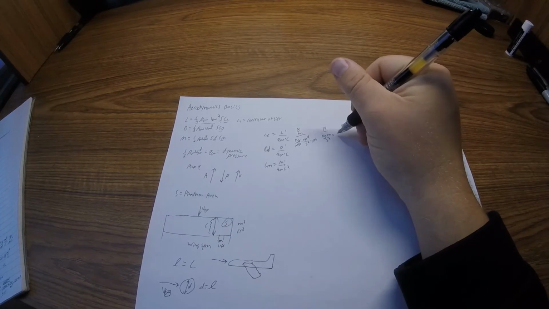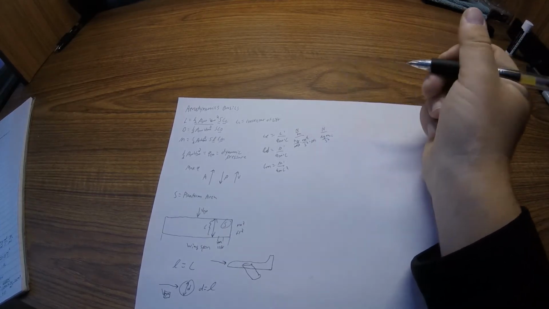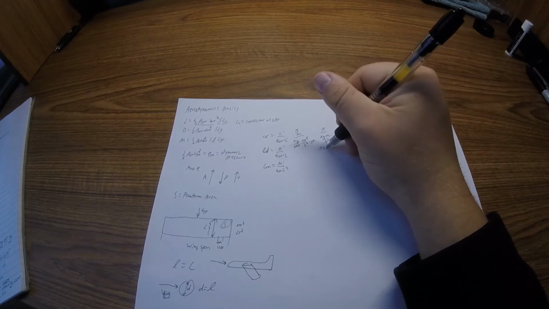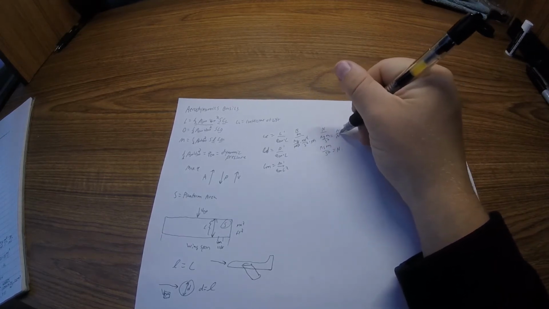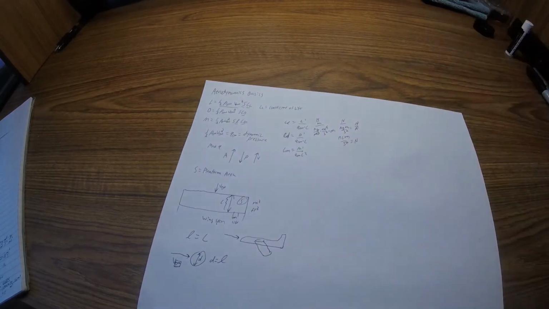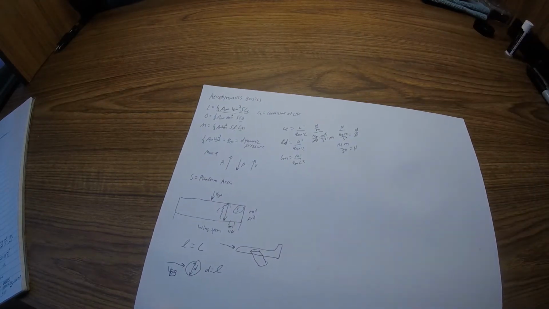It's actually unitless. So you're just left with no units, because kilograms meters per second squared equals newtons. So newtons over newtons cancel. You're left with nothing.